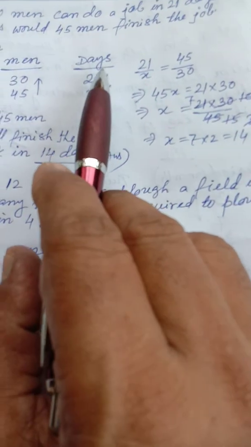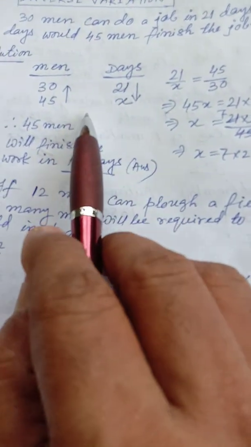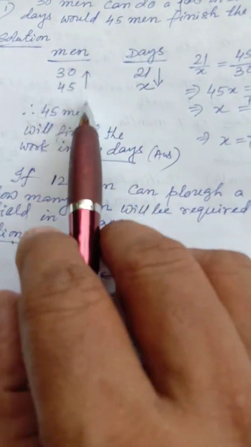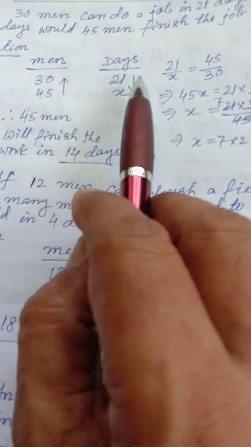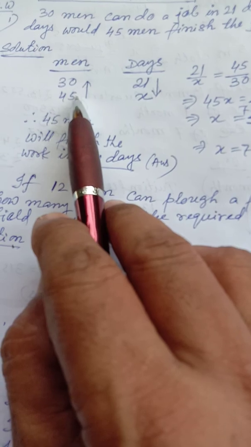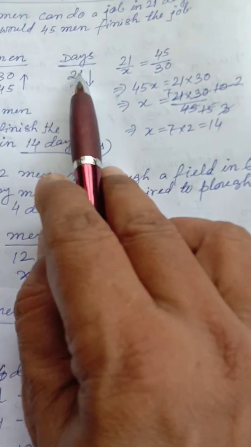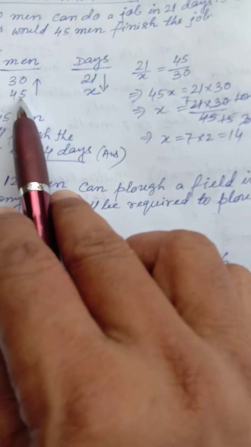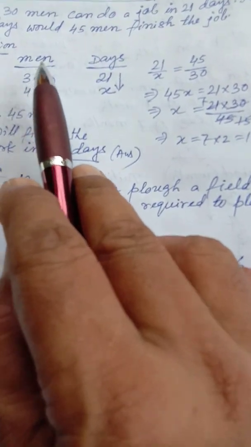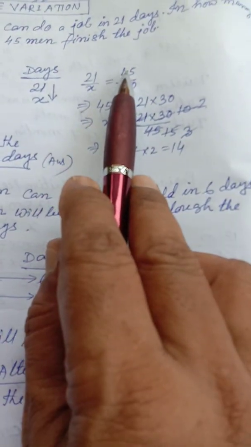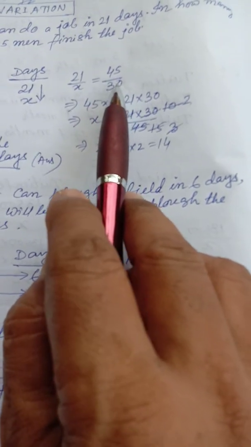The first arrow will always be towards x. If it is an inverse variation, the other arrow is in the opposite direction. Could you understand? Had it been a direct variation, this arrow would have been in the downward direction. But no, it's an inverse variation, so opposite direction. So 21 by x is equal to 45 by 30. I hope you have understood it.